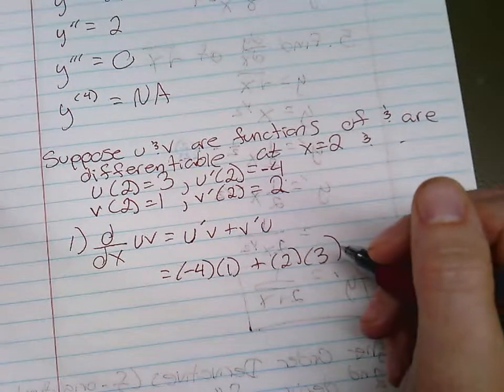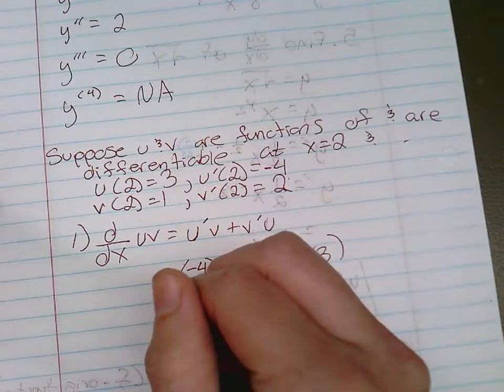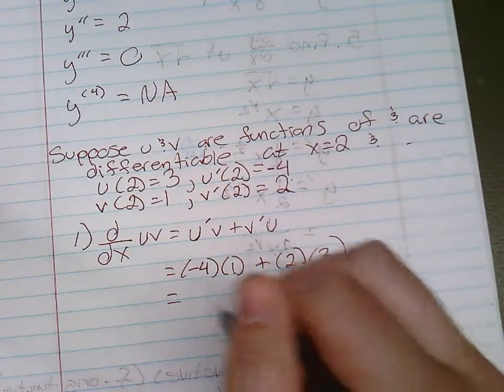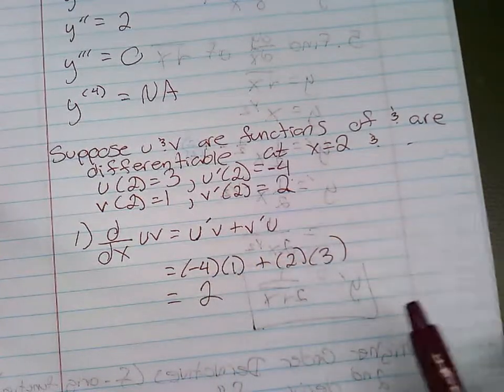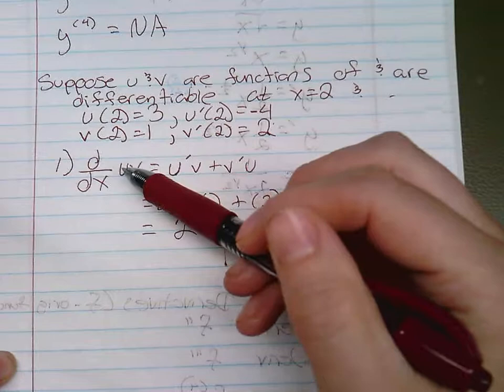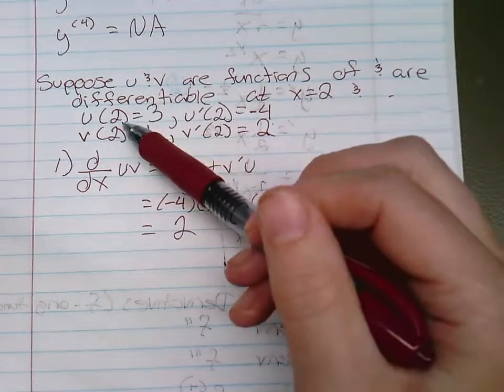So you get negative 4 plus 6, which is 2.